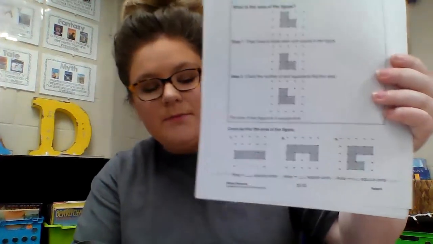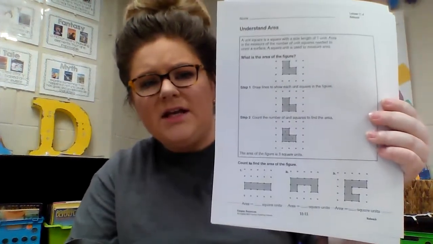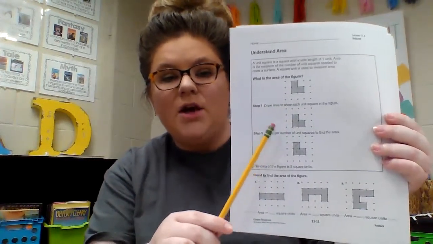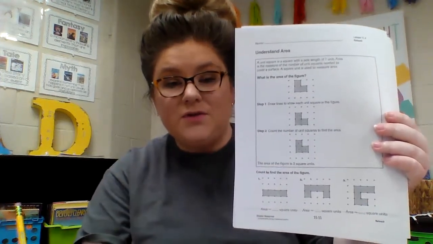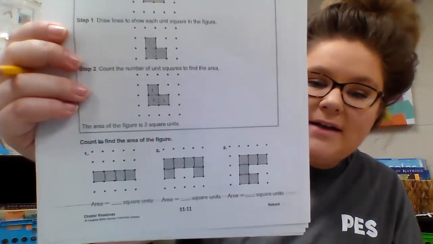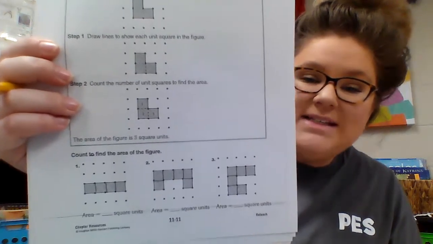If you look in your packet, you have some examples there, and it goes step by step with what I want you to do. It starts out with an open shape, and then I want you to connect the dots to create those little square boxes so that you can easily count them. So you have 3 examples here. Let's split those up a little bit, and I'll show you what that looks like when you connect the dots so that you can easily count up those squares. So go ahead on your packet and connect all those dots so that you can easily count them up.